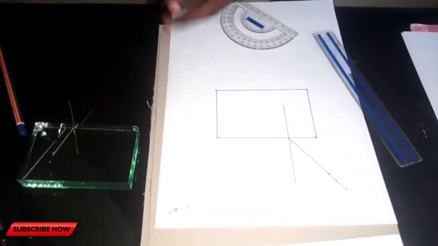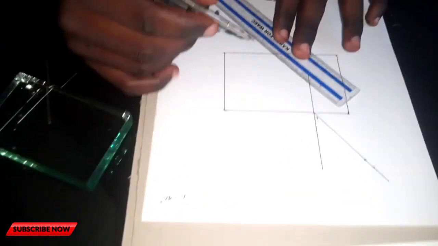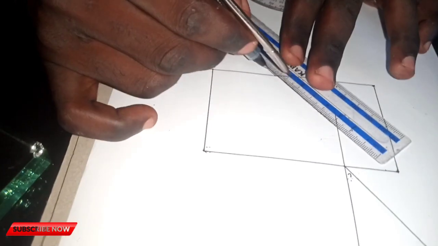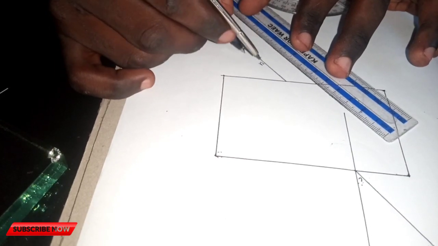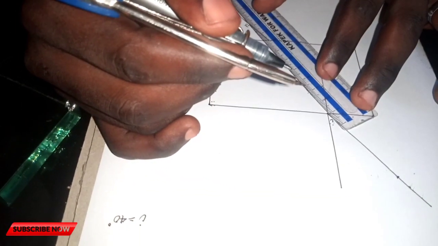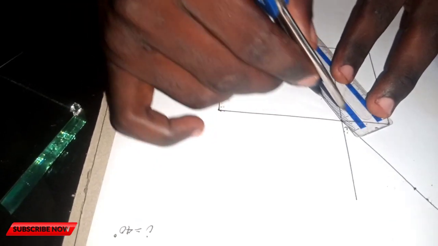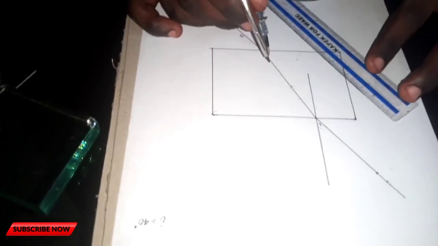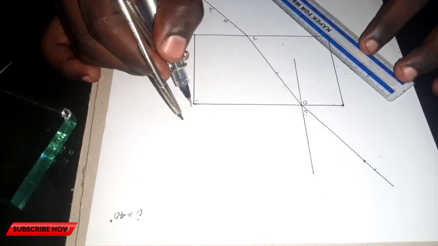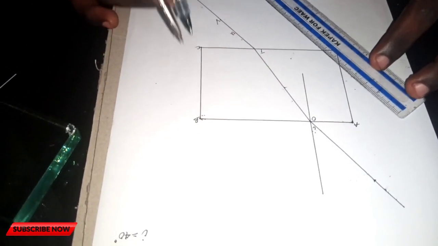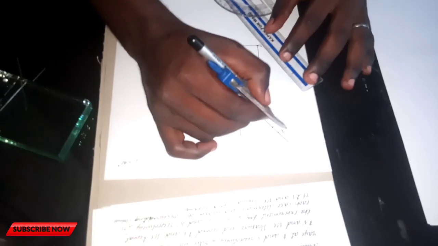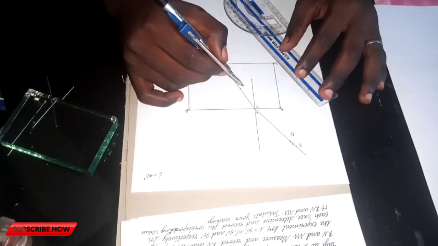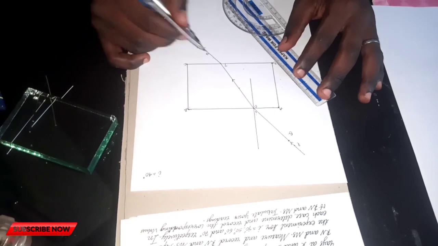So I'll remove it and label my outlines. First of all, I'll connect these points like this. So here is my U, here is my V, and I'll connect OT. So here is my T, here is point O, here is B, here is A, here is C, and here is my D. This place is going to be my P and this is my Q. Then don't forget to put your arrow to show the direction of the light.